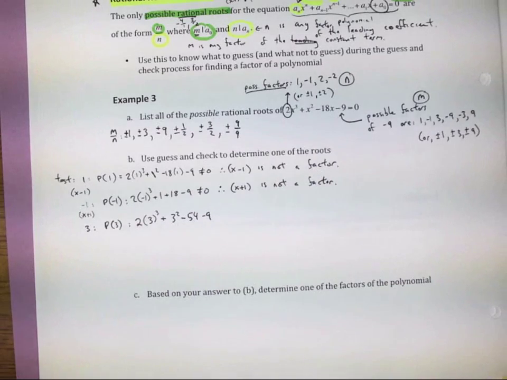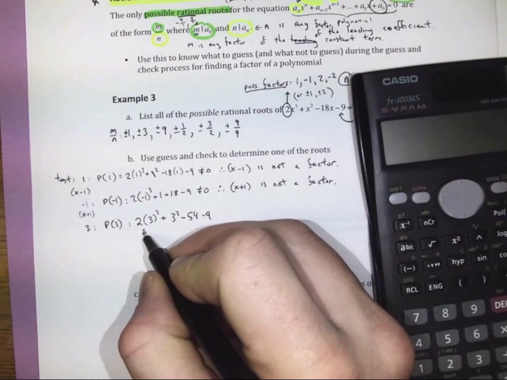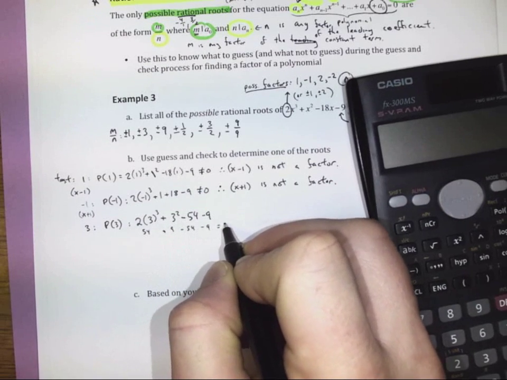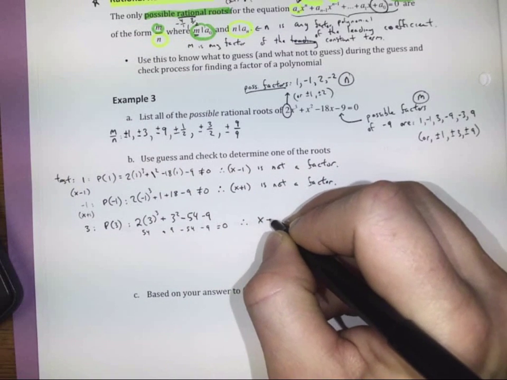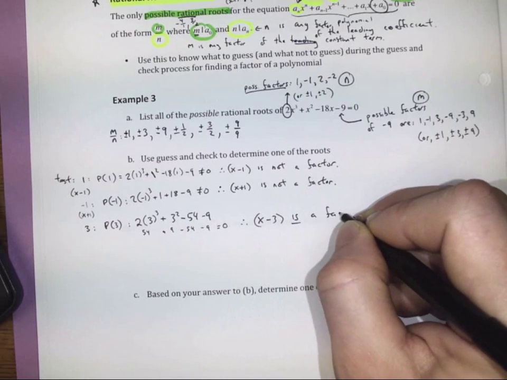So we're getting into the right neighborhood here, I think. 2 27s. Oh, this is going to look good because that's 54. That's 9. That's negative 54, and that's negative 9. And that is equal to 0. So therefore, x minus 3 is a factor.